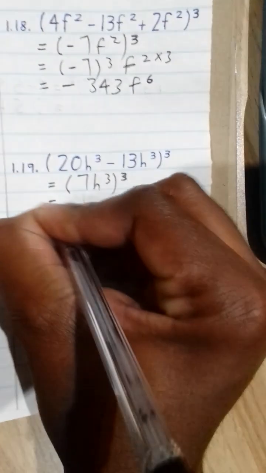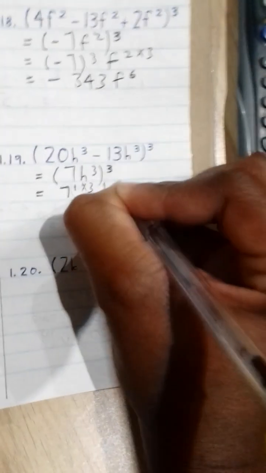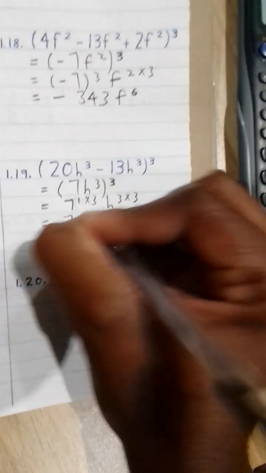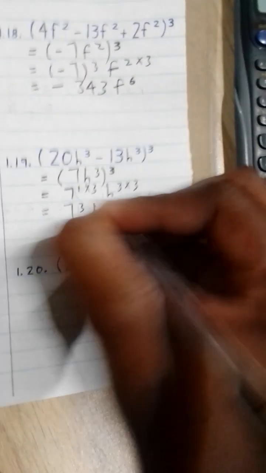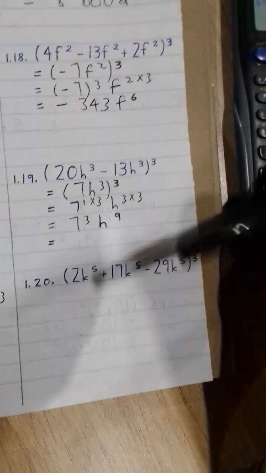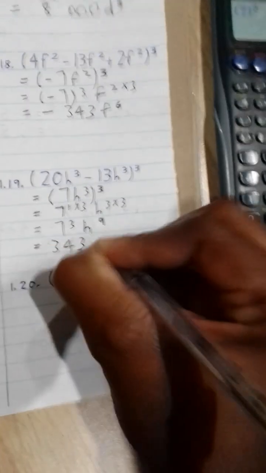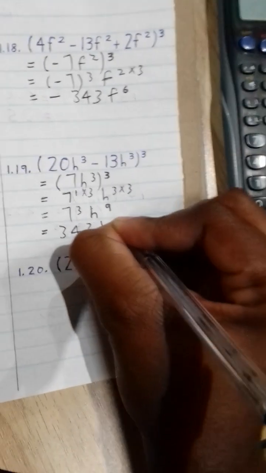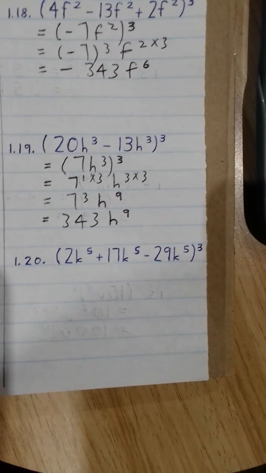Then it's going to be 7 to the power of 1 times 3, h to the power of 3 times 3. 7, 1 times 3 is 3, h to the power of 3 times 3 is 9. So we get 7 times 7 times 7 is 343, h to the power of 9. I hope that is clear, and I hope that makes sense.